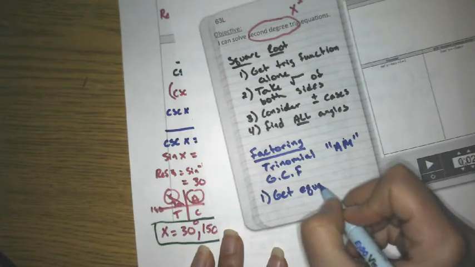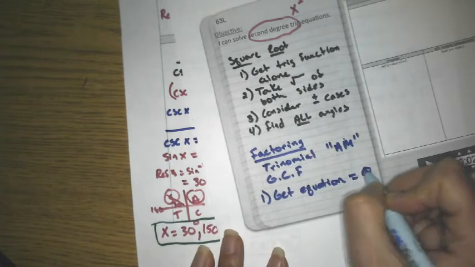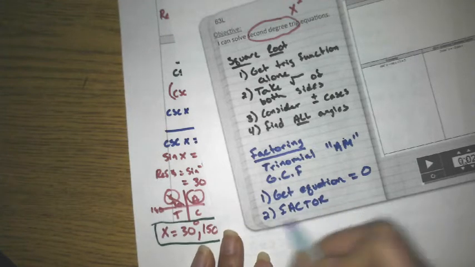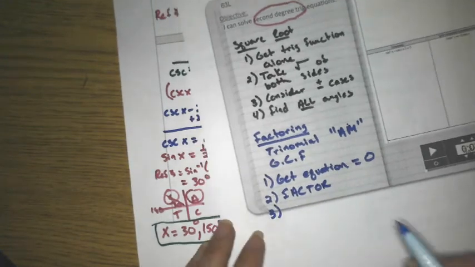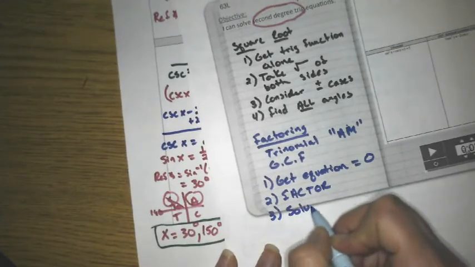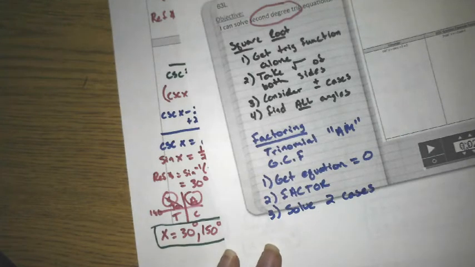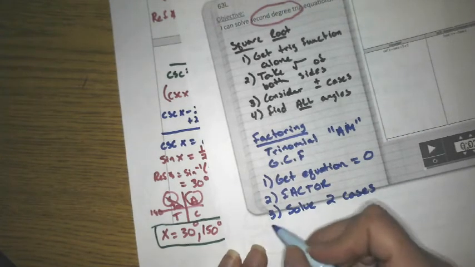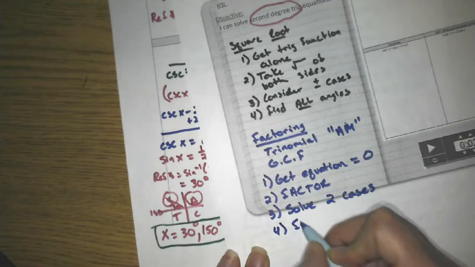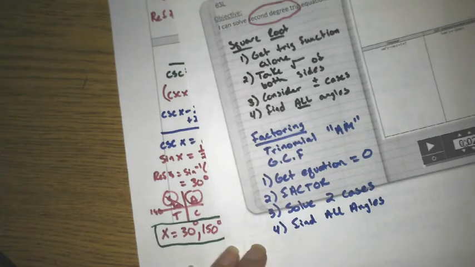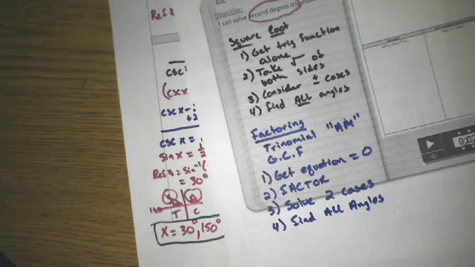Then you want to factor. Then you want to solve each of the 2 cases. And remember, you want to find all your angles. You're finding all of those angles either by using reference angles, using the calculator, or using your unit circle as well.